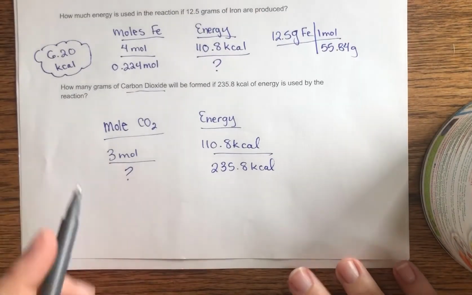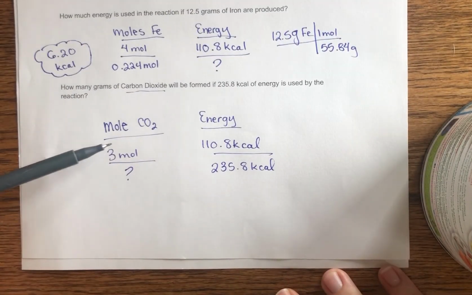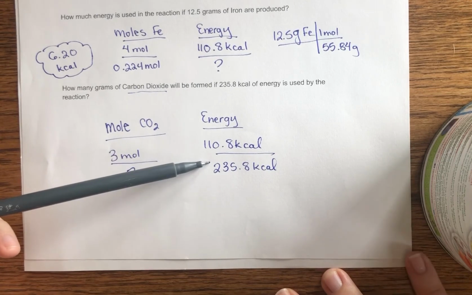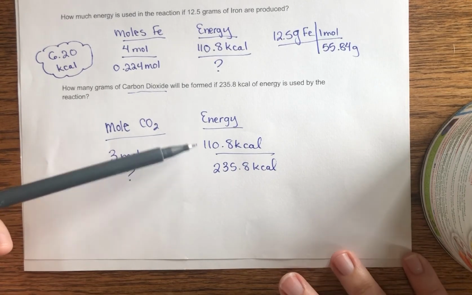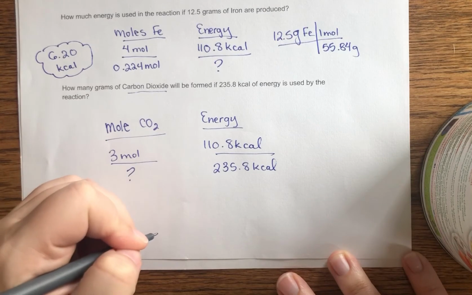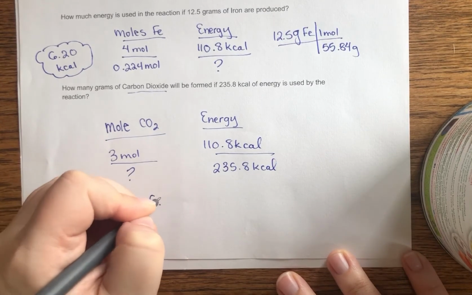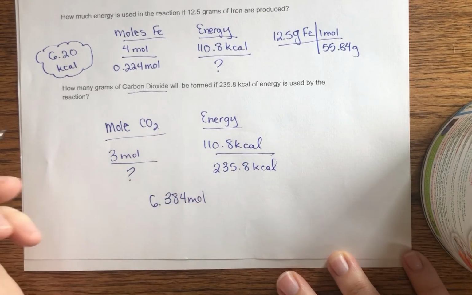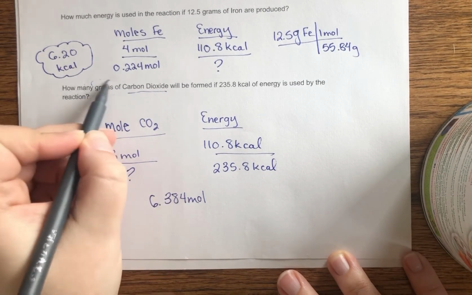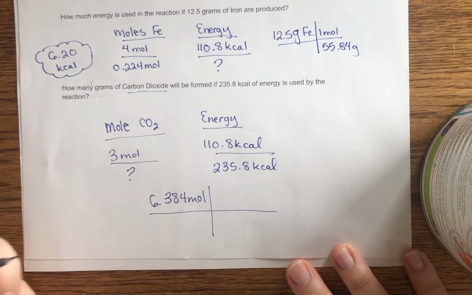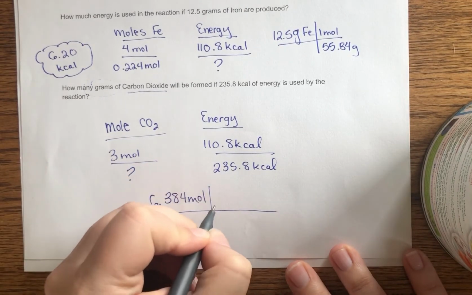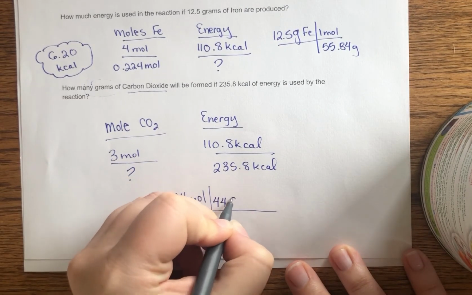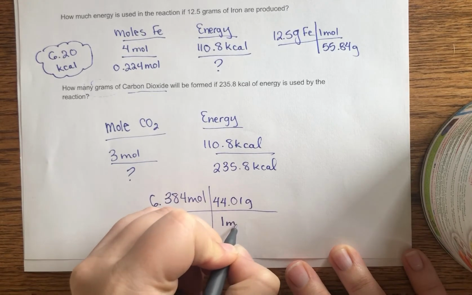For this one, I'm going to take 3 times 235.8, divide it by 110, and that would give me 6.384 moles. The problem doesn't want moles, it wants grams. So my last step here would be to convert from moles to grams by multiplying by the molar mass of carbon dioxide.